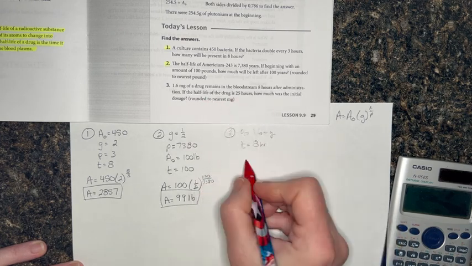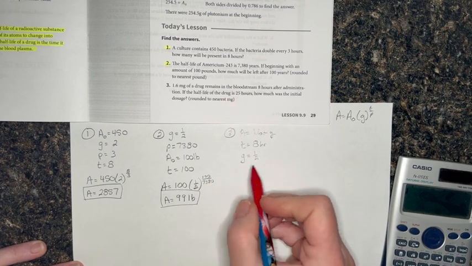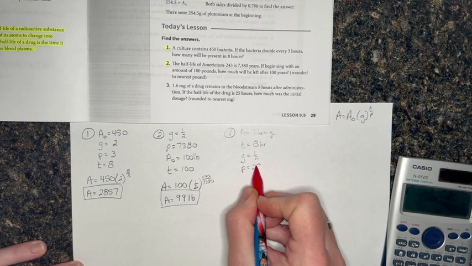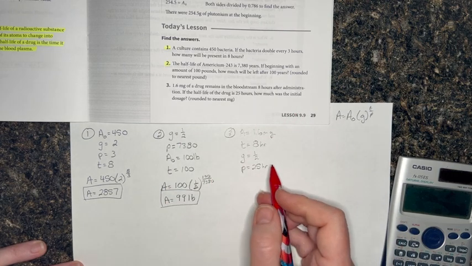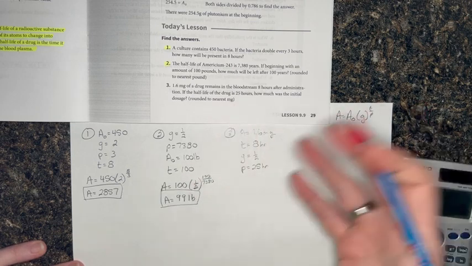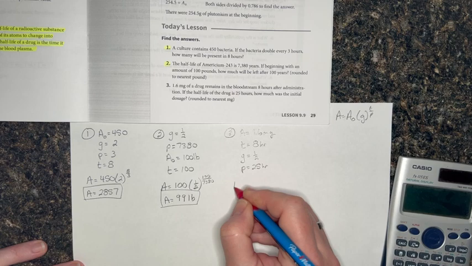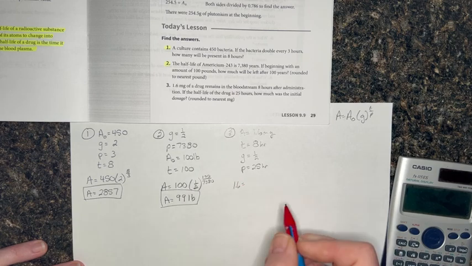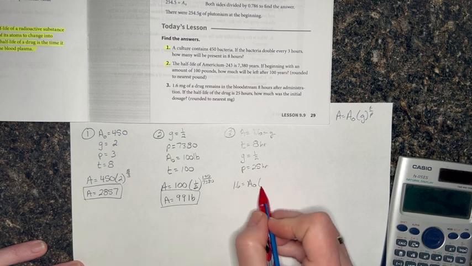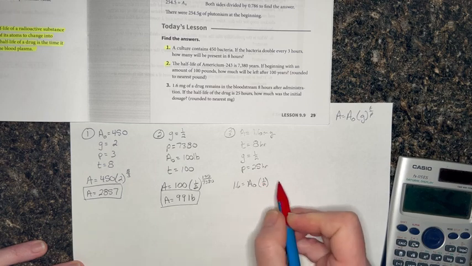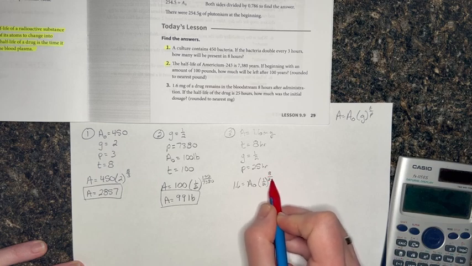If the half-life, okay, so my G is 1/2, of the drug is 25 hours. So my period is 25 hours. How much was the initial dosage? Round to the nearest milligram. How much did they originally give this person? Well, let's set it up. So 1.6 is going to be equal to A sub O, because that's what we don't know right now, times 1/2 of, or sorry, raised to the 8 over 25 power.